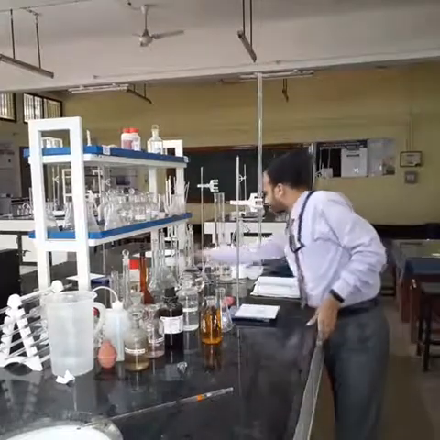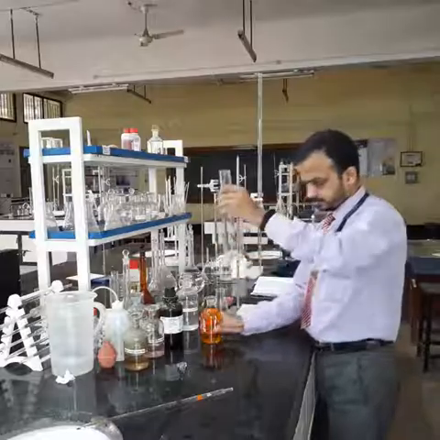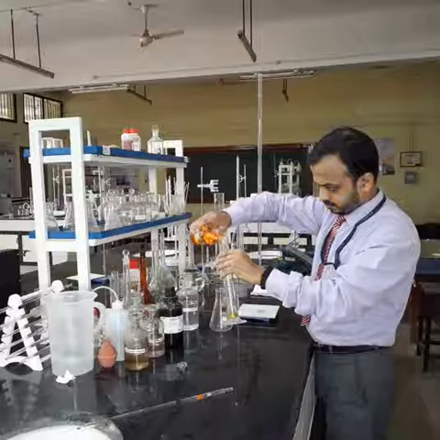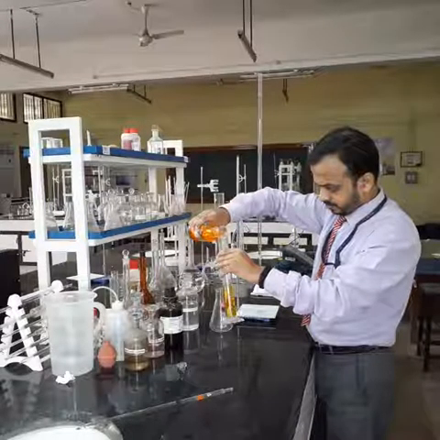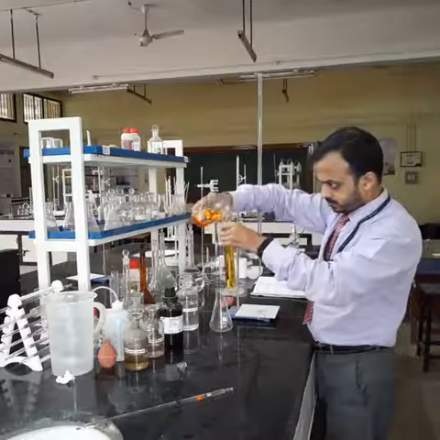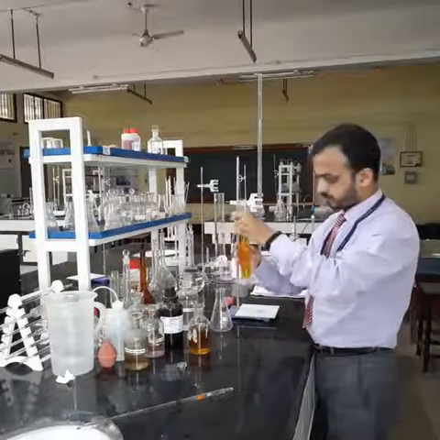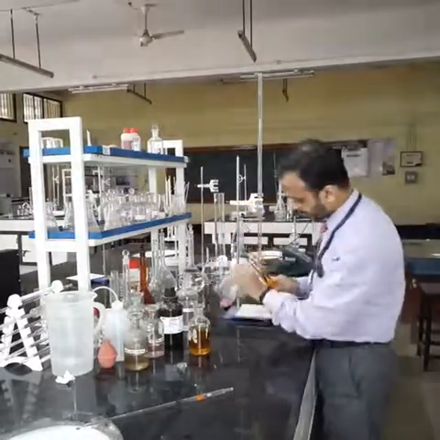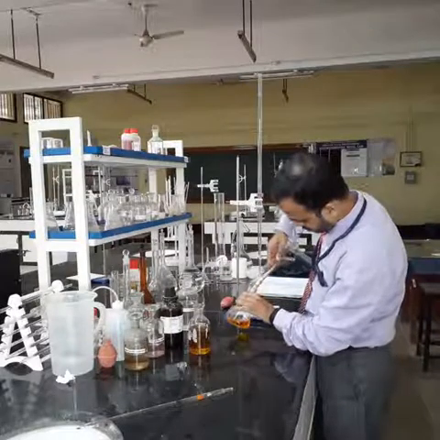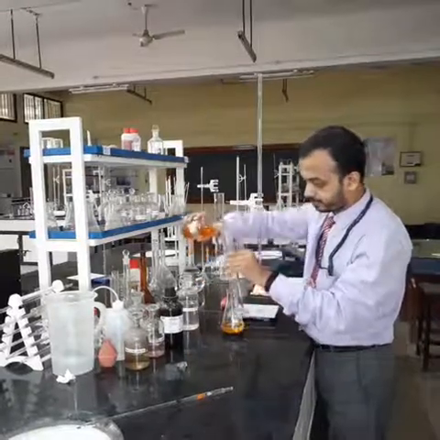So I will take the help of a measuring cylinder. This is a 100 ml measuring cylinder. I have taken 100 ml now. Then I have to take another 100 ml.